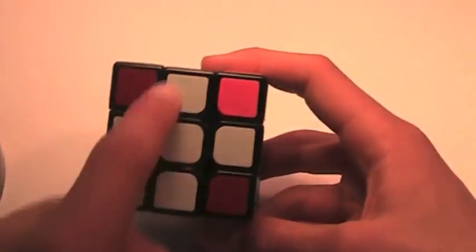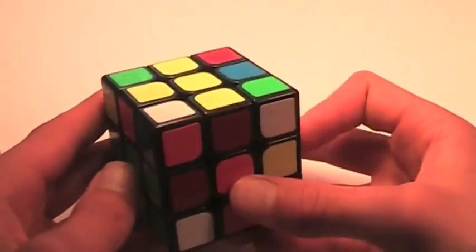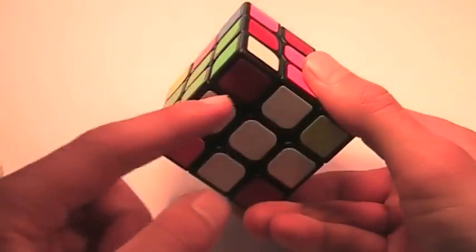Alright, so that solves our white cross. Now let's go ahead and do a couple of walkthrough solves on the white cross.